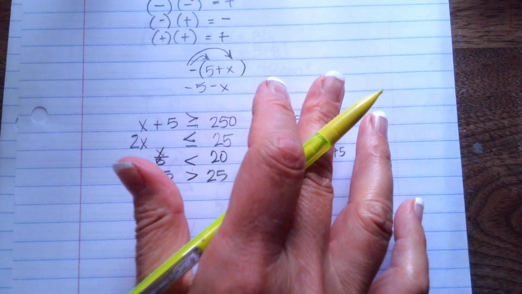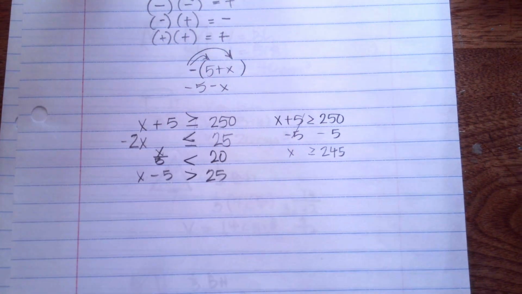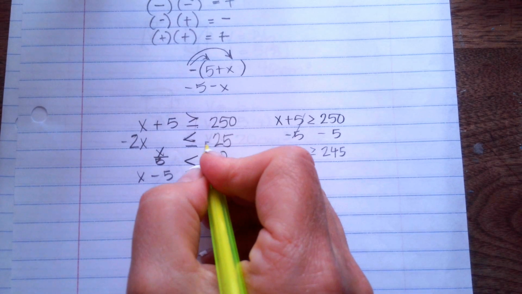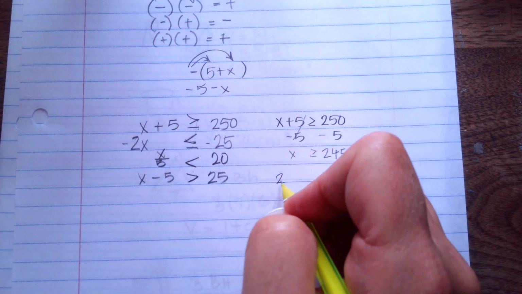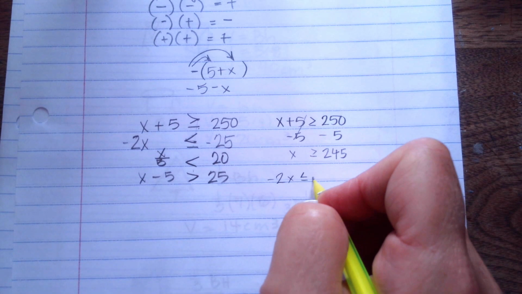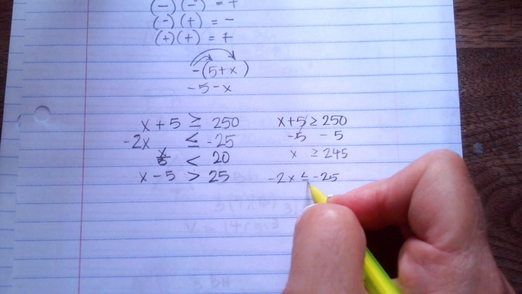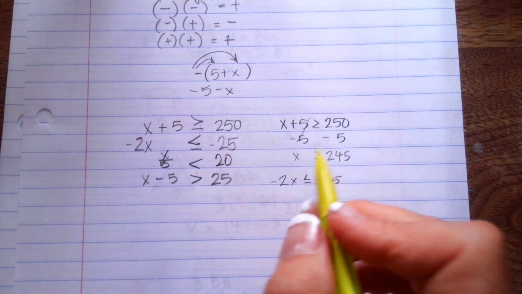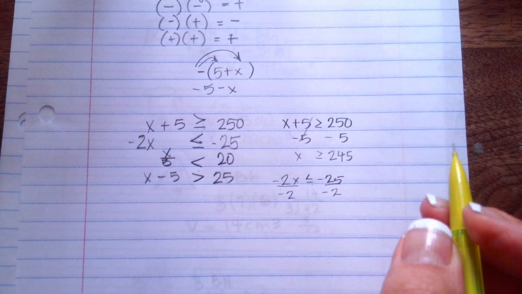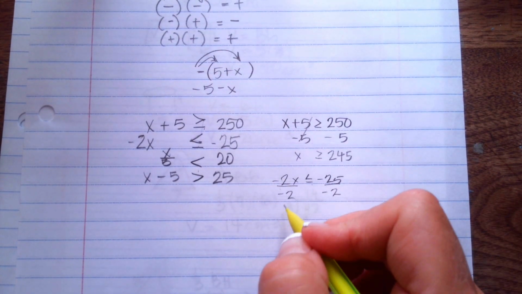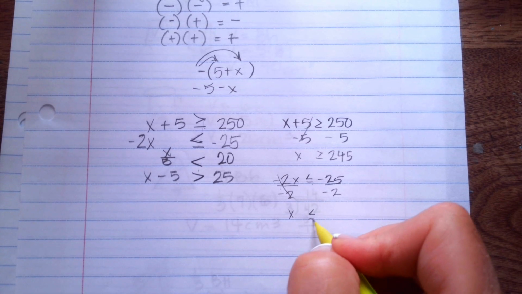So let's change these up a little bit. I'm going to put a -2x and a -25 here. So we're going to do -2x is less than or equal to -25. We divide this side by -2. We divide this side by -2. And this cancels each other out.